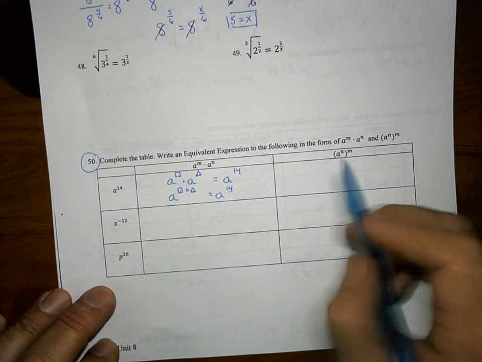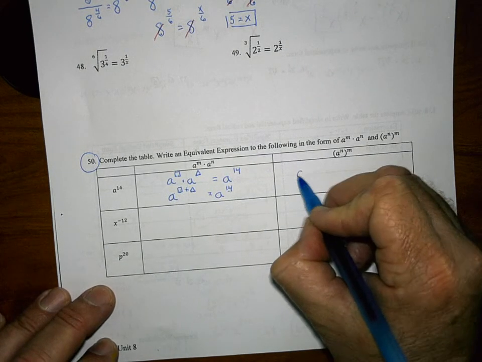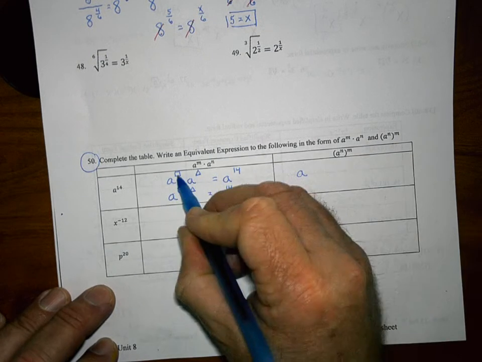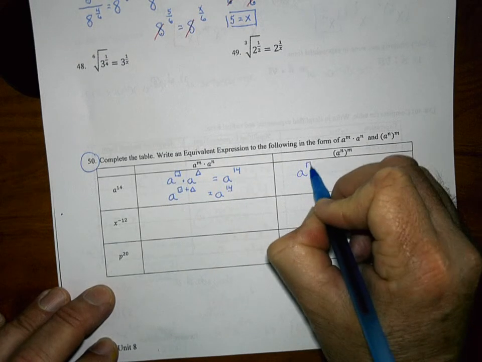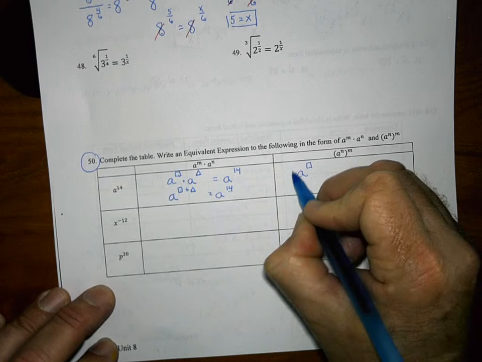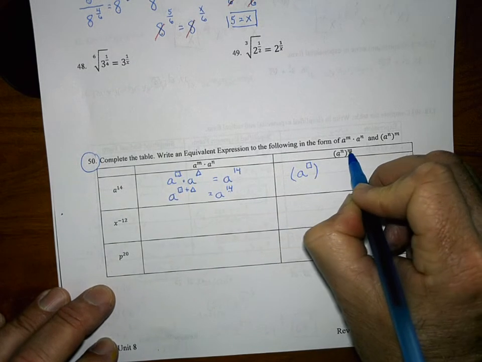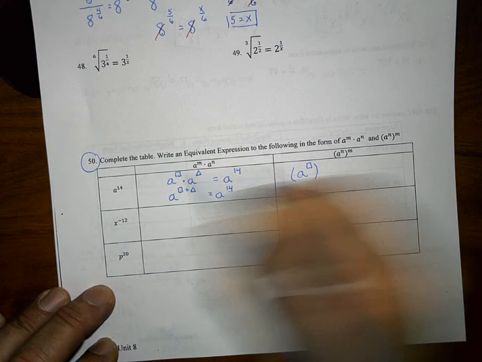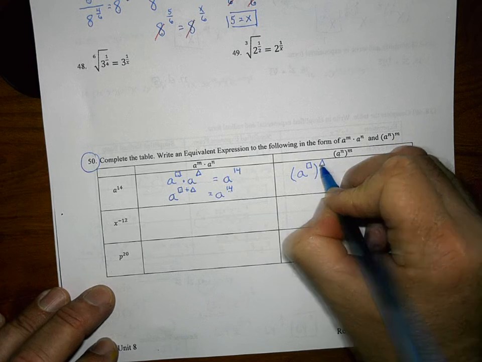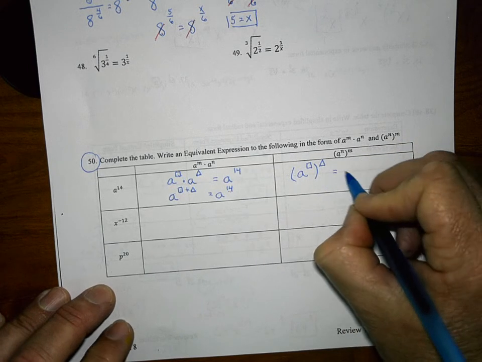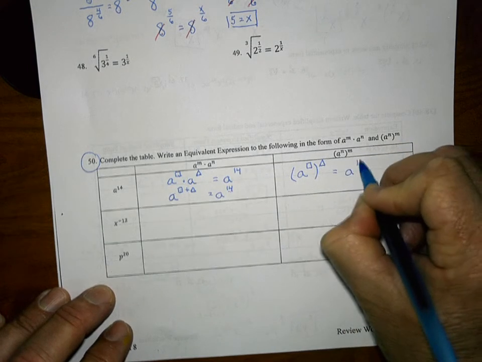And this problem is saying that when you take a and raise it to some power, and then you make m the same number of whatever you put right there, that also has to equal a to the 14th power.